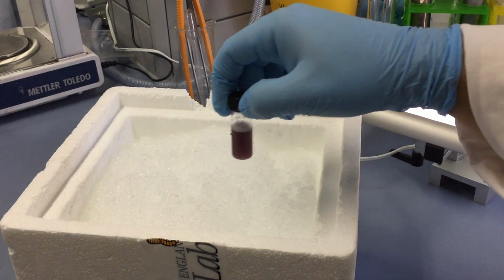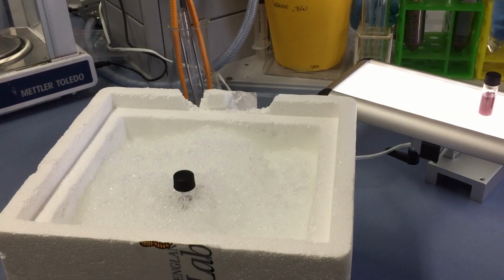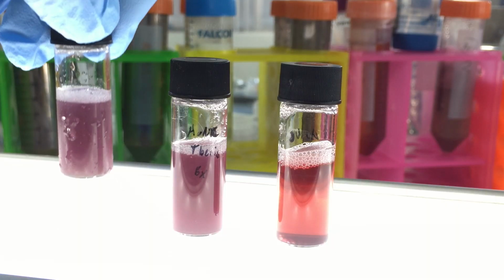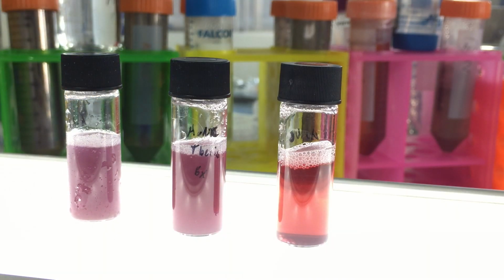When we cool the material down again, the particles agglomerate. You can see it, its color gets darker and it becomes less transparent. Now, changing the color by temperature is nice, but we are working on more advanced stimuli.